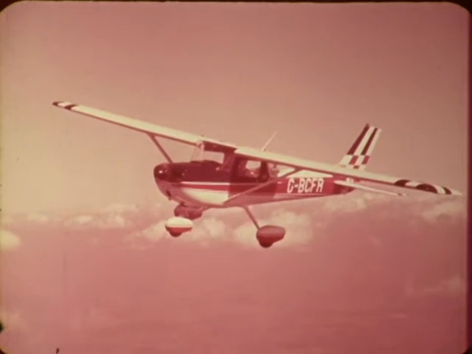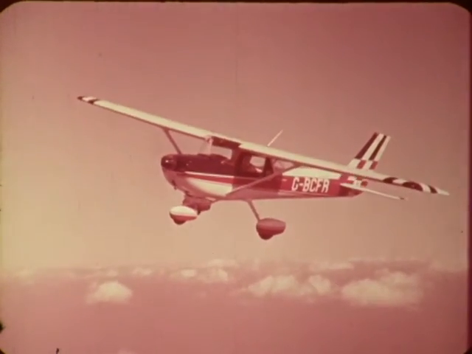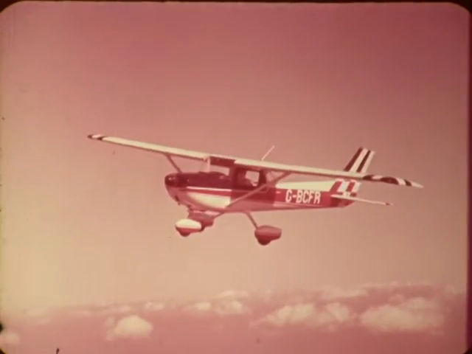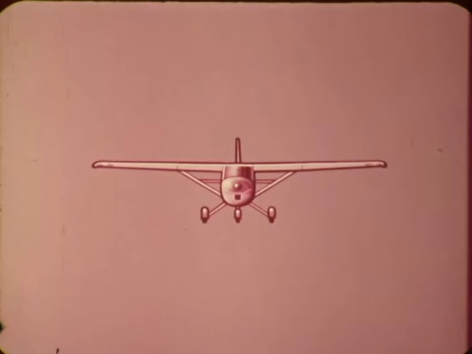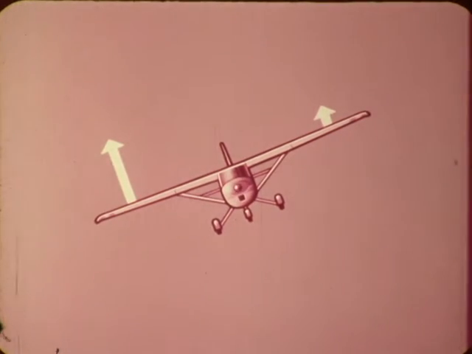Gusts also disturb the airplane around its longitudinal axis by varying the angle of attack as between one wing and the other, and causing it to roll. In this case, the stabilizing influence is a change of incidence affecting the two wings. The wing that is dropping experiences an increase in the angle of attack, and thus an increase in lift.